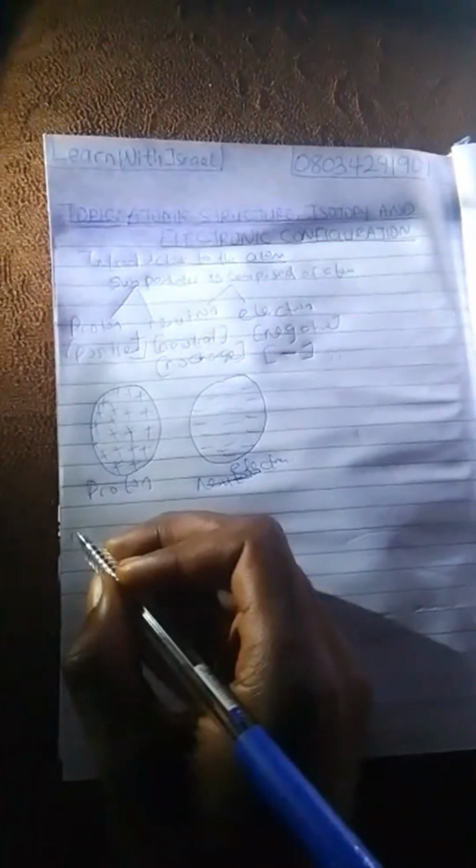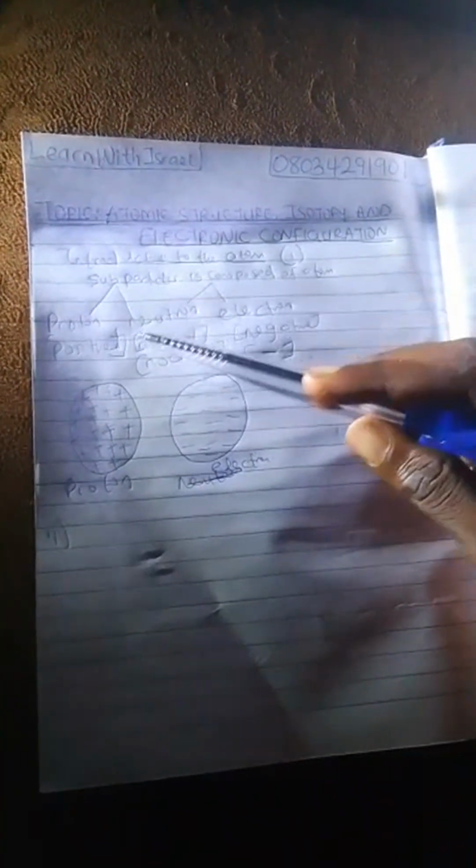We've discussed the introduction to the atom, which consists of proton, neutron, and electron. So now let's discuss atomic number.